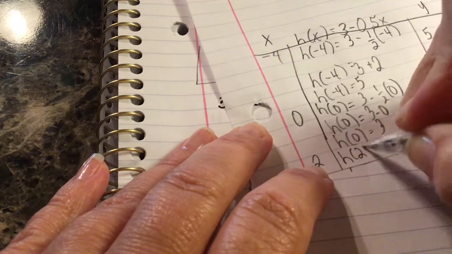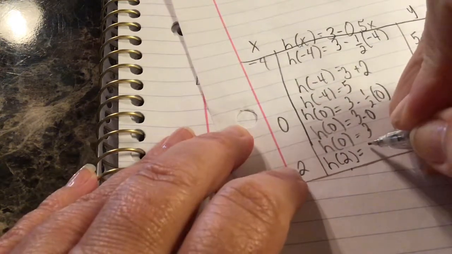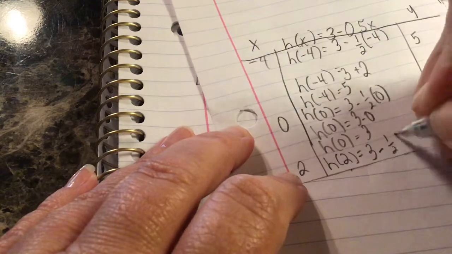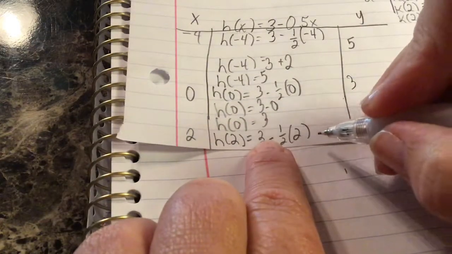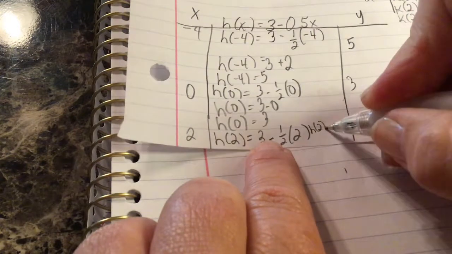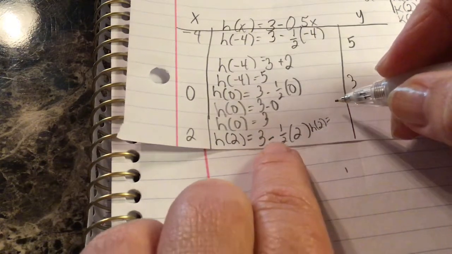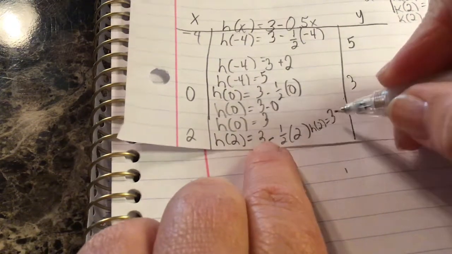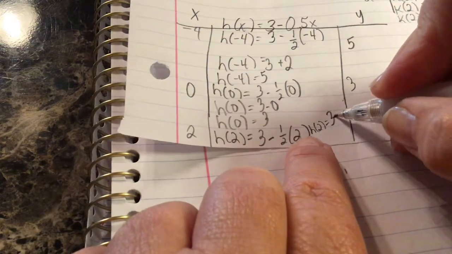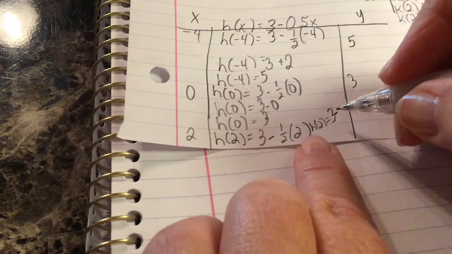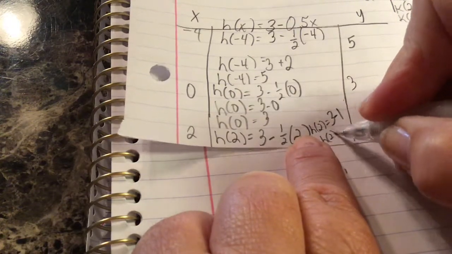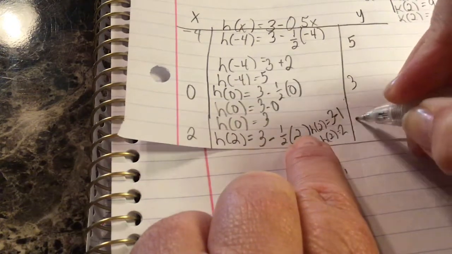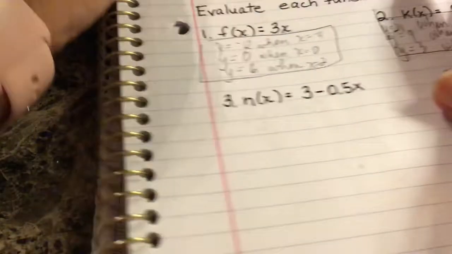H of 2 equals 3 minus 1/2 times 2. Okay, so I'm going to have h of 2 equals, bring my 3 over, a negative times a positive is a negative. 1/2 of 2 is 1. So h of 2 is going to be 3 minus 1 is 2.